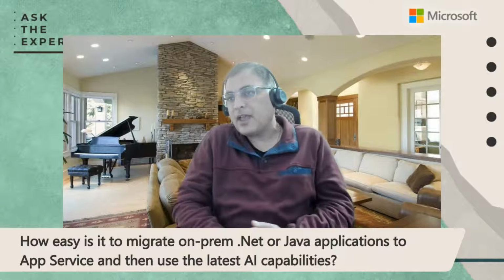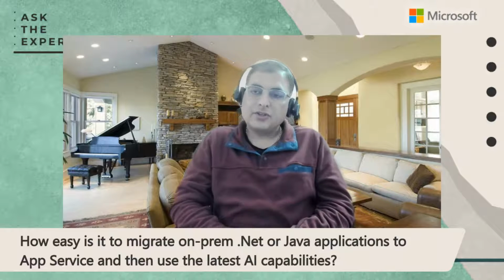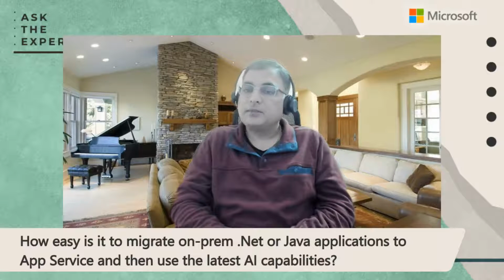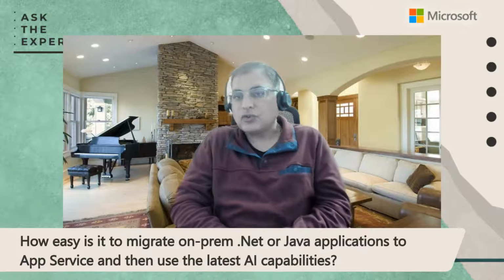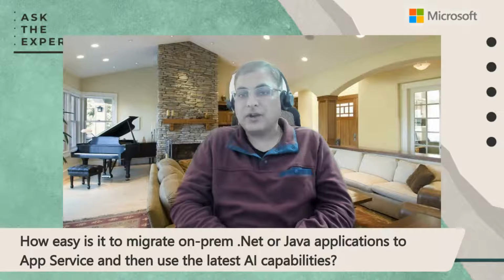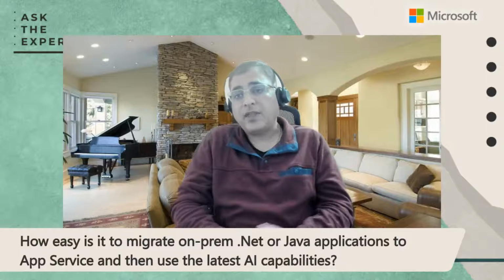Now, most of these tools look at the configurations of your web application. What we have also been working on is how to get deeper into source code analysis, so that we can let you know what kind of changes you should be making so that you are more successful in your migration journey. So the Java source code analysis tool is already there in preview. And let me tell you, we are working on a similar tool for .NET as well.